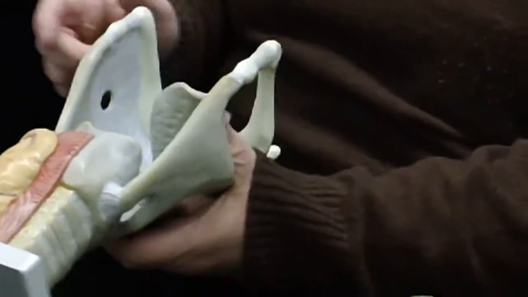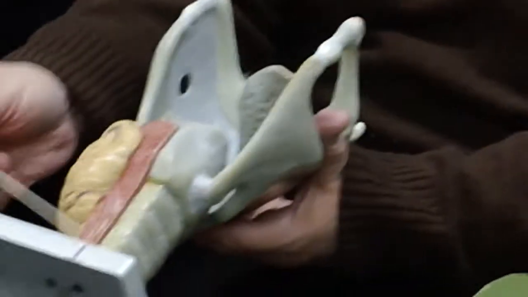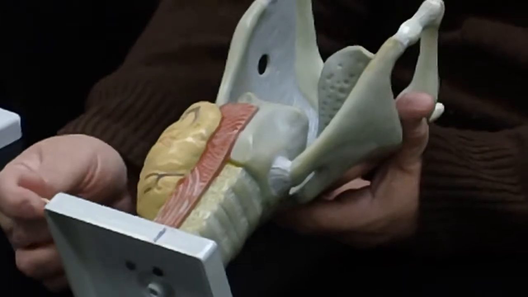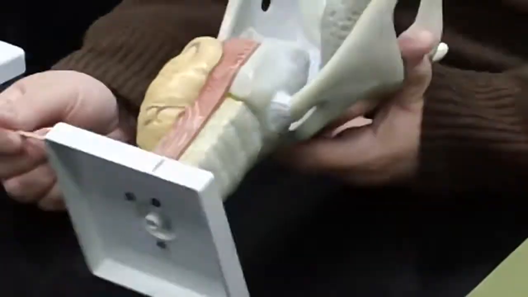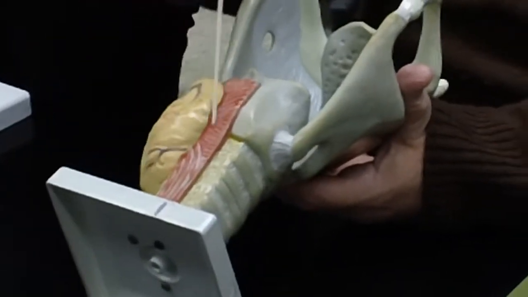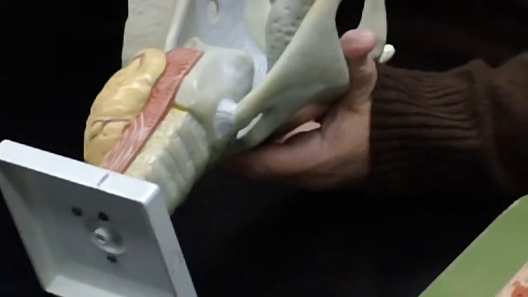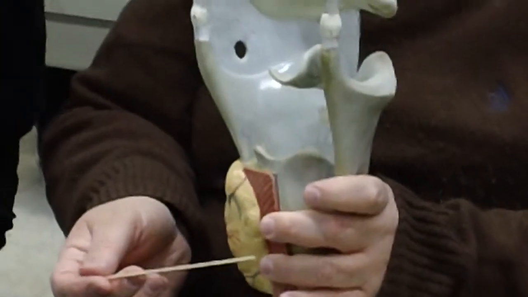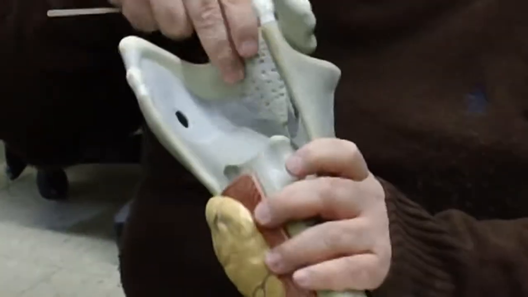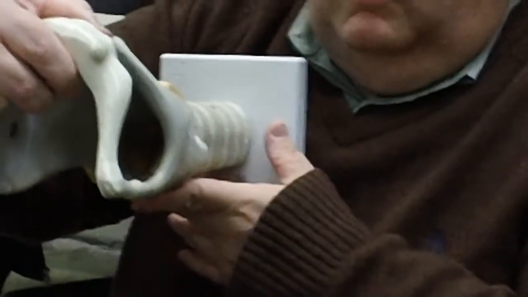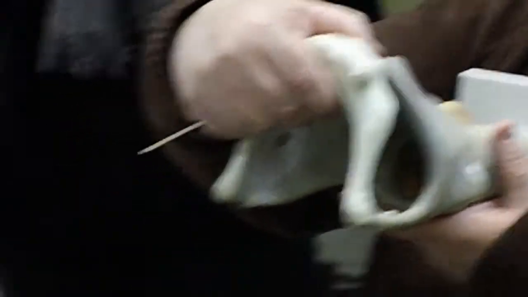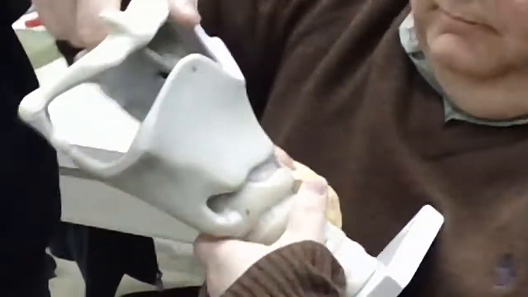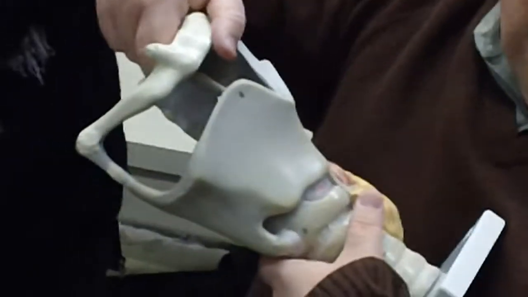If you look at the posterior aspect, the muscle here covers over the posterior aspect of the trachea. It's called the trachealis muscle. Trachealis. Epiglottis. The orange structure there, down in there, is your true vocal cords. The true vocal cords.